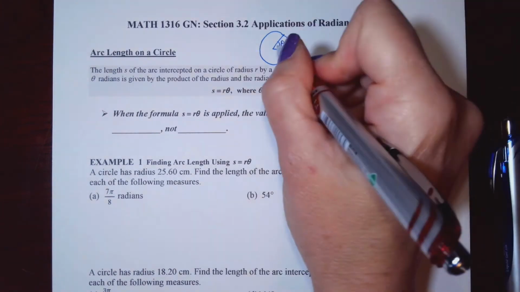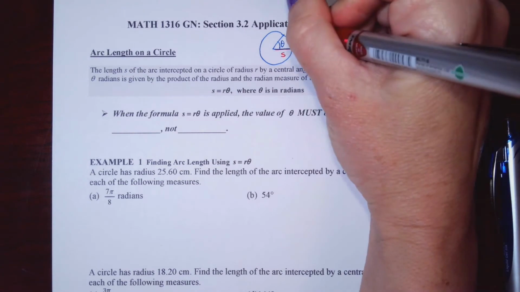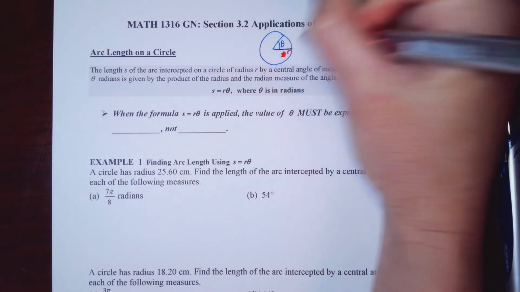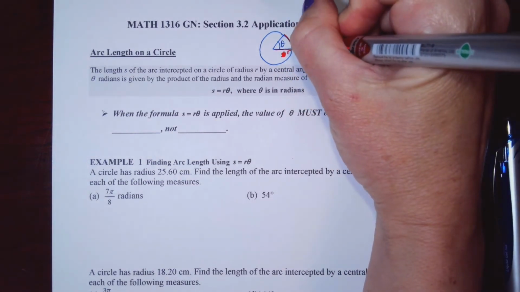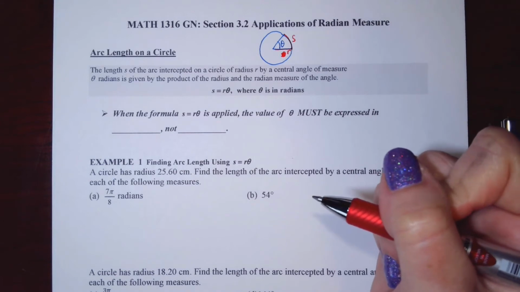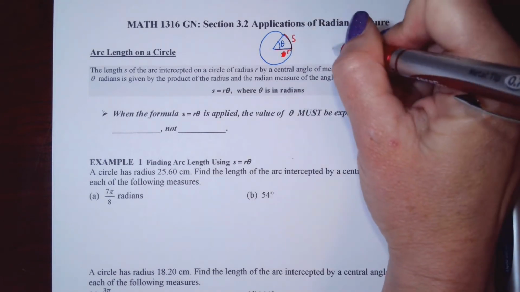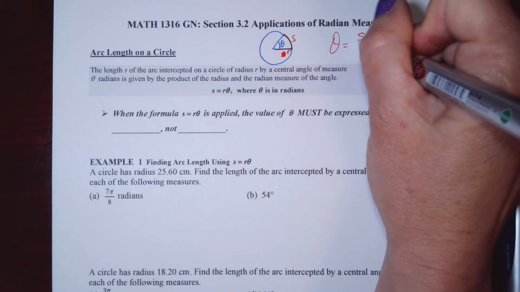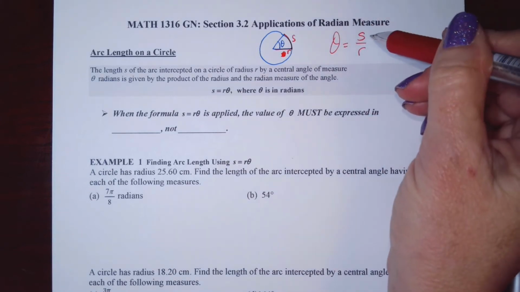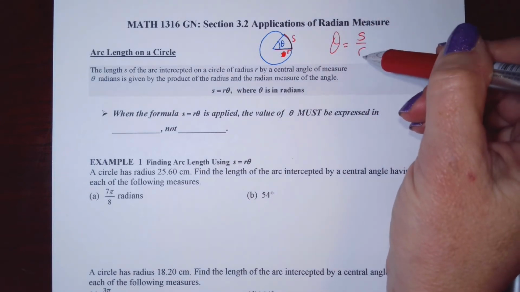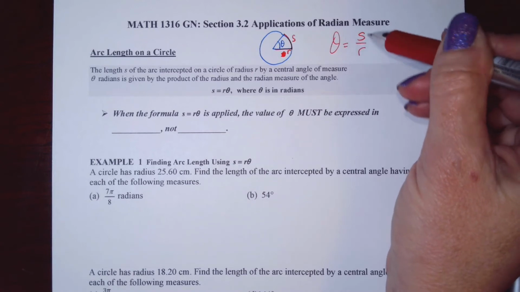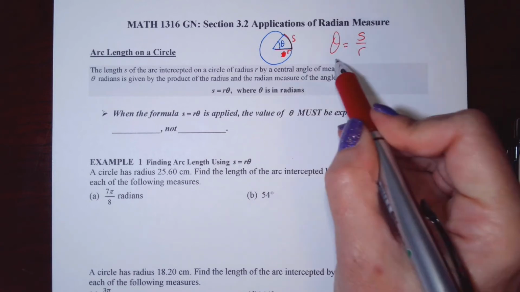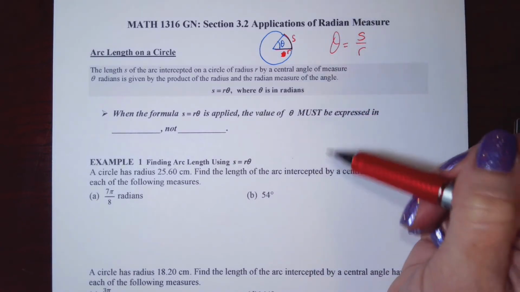the radius of the circle is the same as the arc length of the circle, because that value of theta in radians is S over R. Arc length subtended by the angle over the radius of the circle. When these two things are the same, theta has a measure of 1 radian.